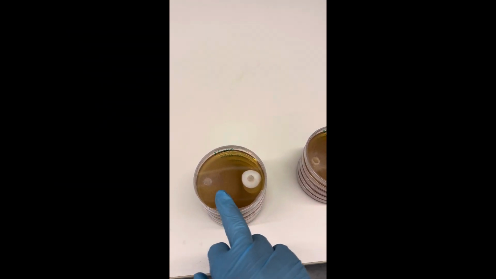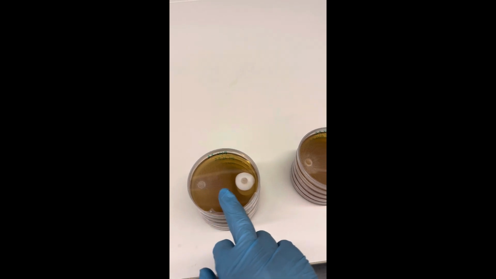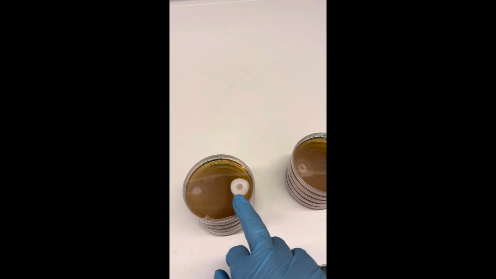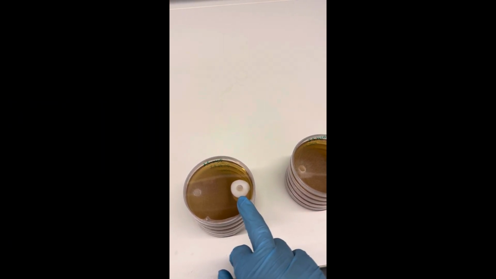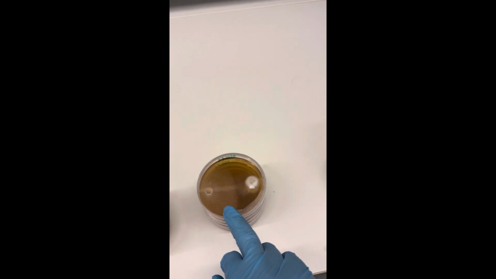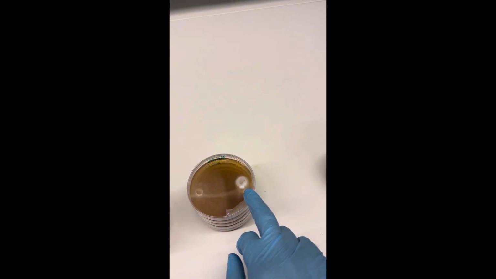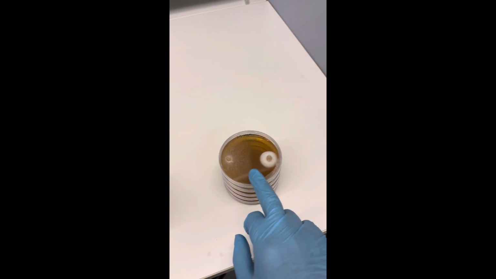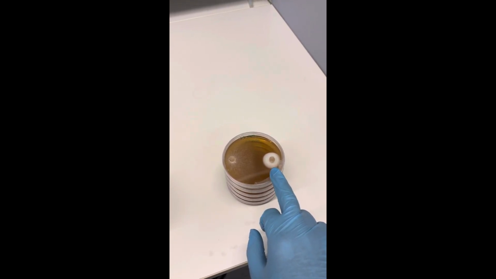On the left side you can see that this species is Heterobasidion annosum, and this one on the right is a species which we collected from a forest close to the capital of Finland. Similarly, on the left side Heterobasidion annosum, and this is an unknown species. This is the same: left side Heterobasidion annosum and right side an unknown species.